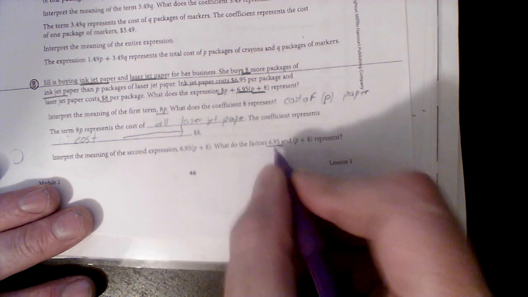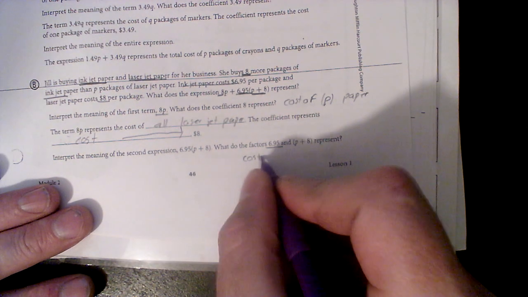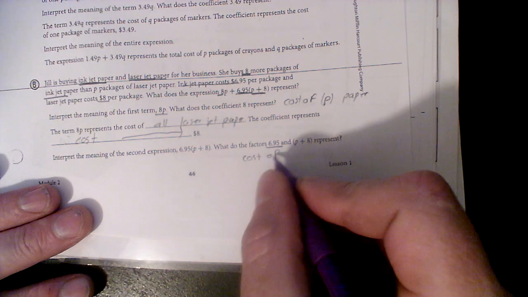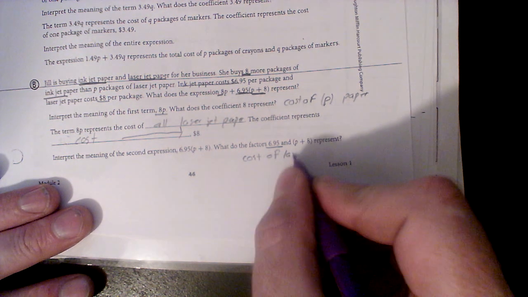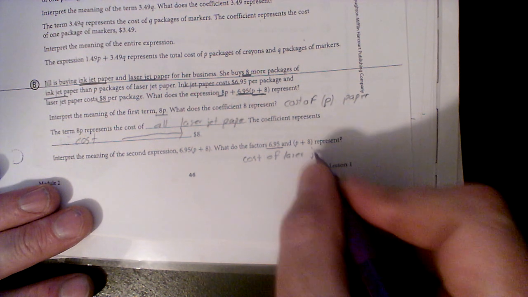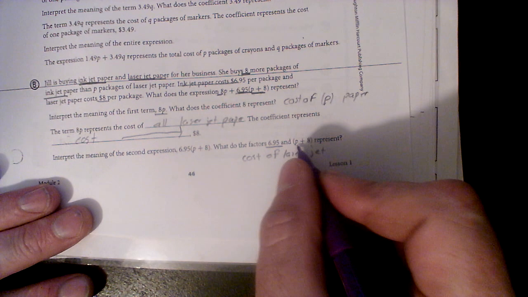Interpret the meaning of this. So here we go. Ready? $6.95 is the cost of, hey buddy, laserjet. Can you have what? What's your question?